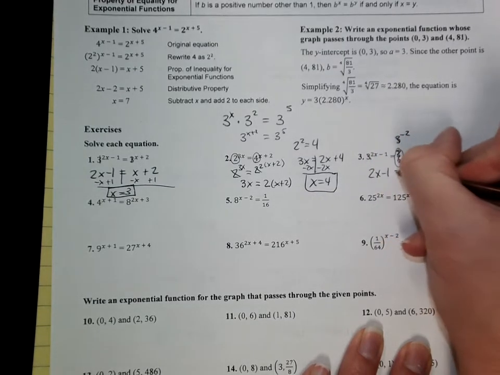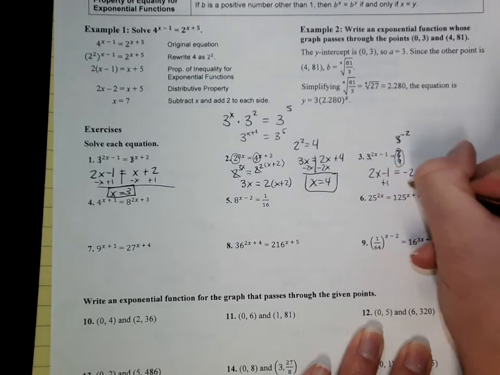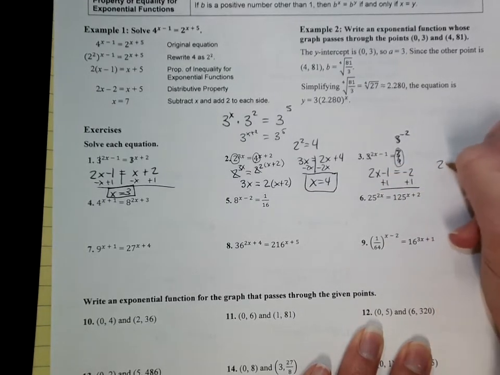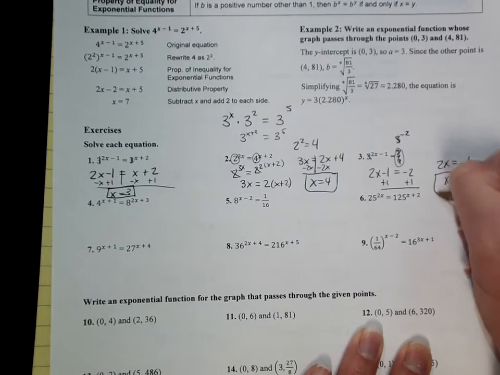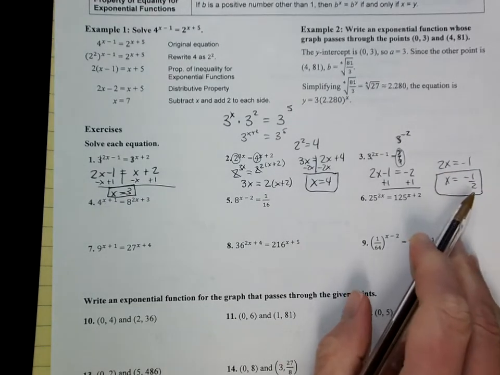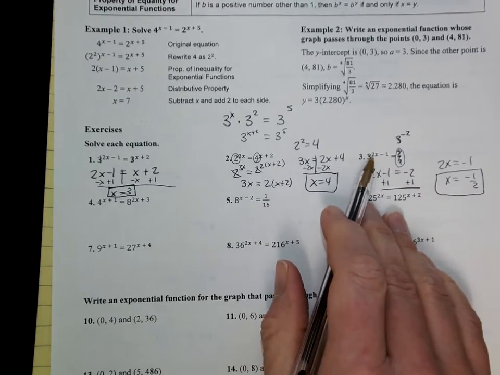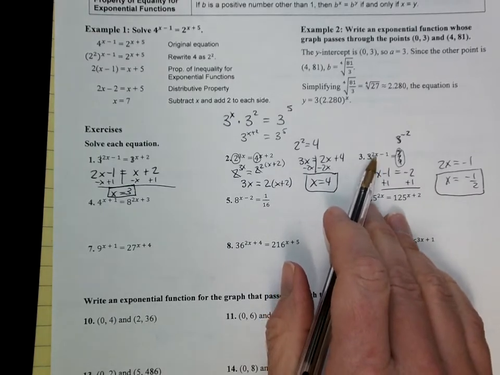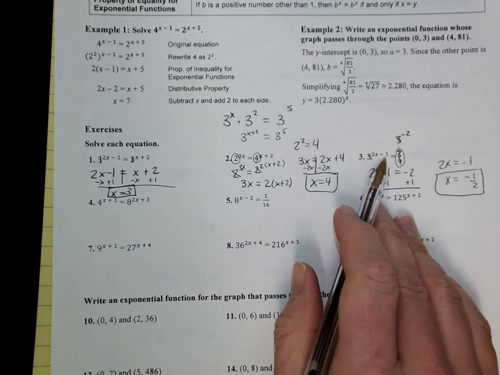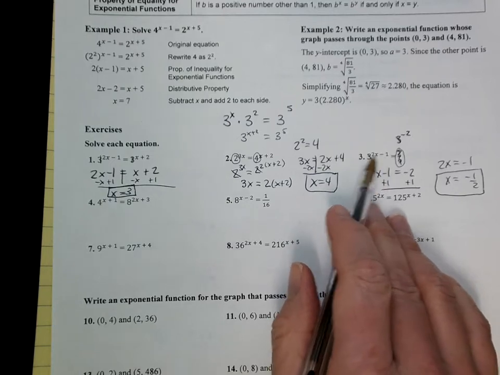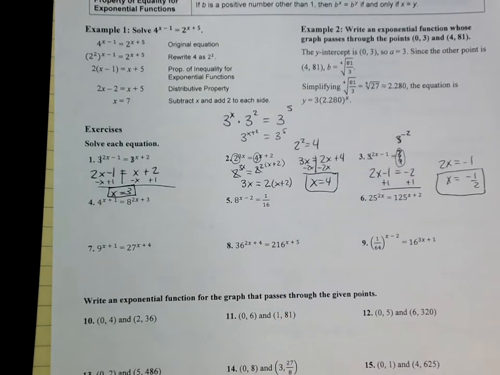2x minus 1 equals negative 2. I add the 1. 2x equals negative 1. X equals negative 1/2. Again, you could totally check this, especially if it's a number like negative 1/2. 2 times negative 1/2 is negative 1. Negative 1 minus 1 is negative 2. 3 to the negative second power is 1/9. Okay, so not a bad idea to check it.